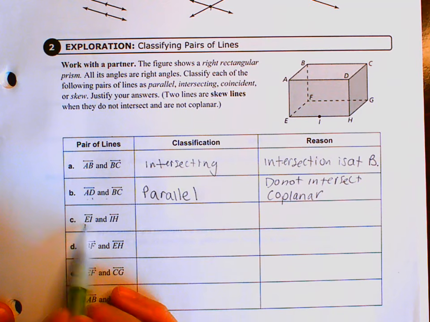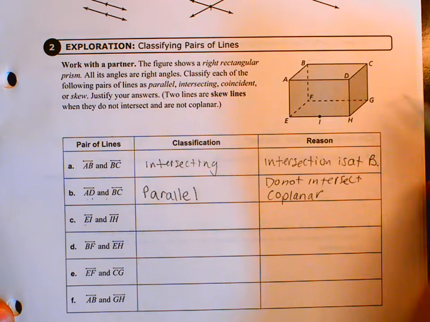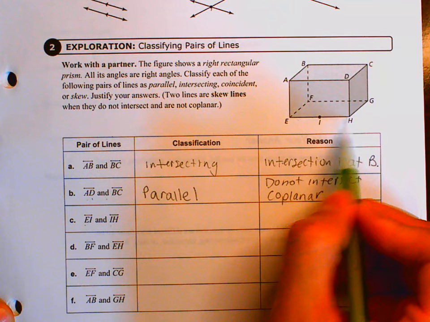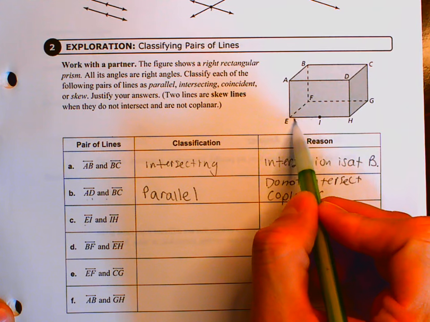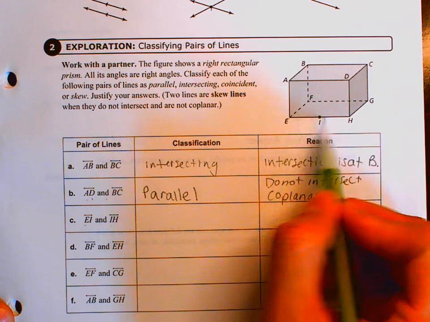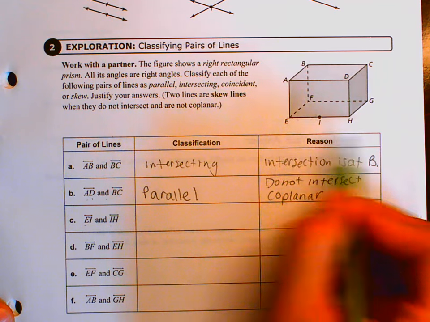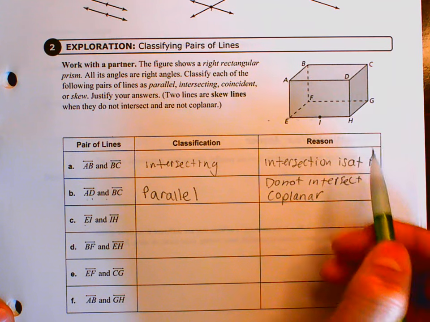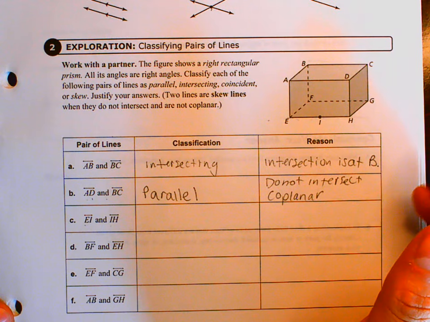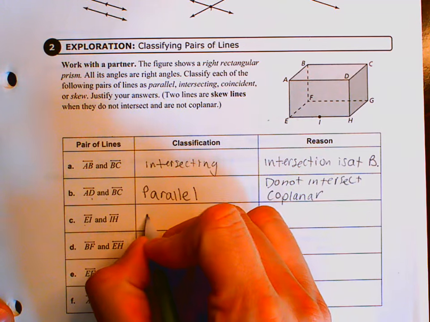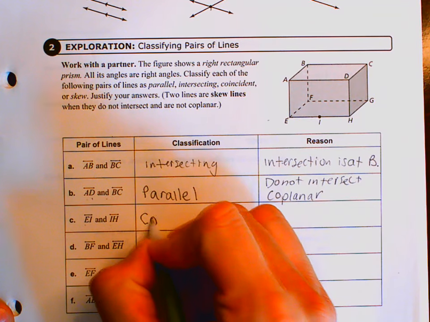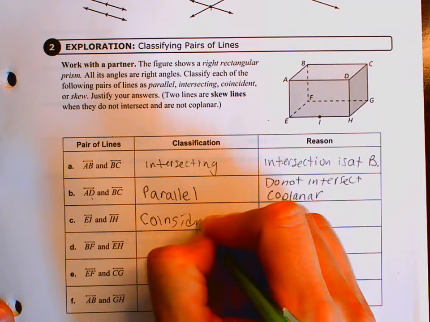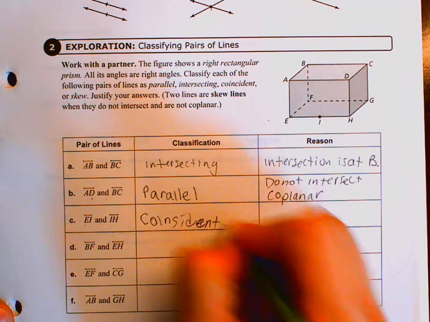Lines EI and IH, EI, that's this one, and IH, notice that they're not talking about segments, they're talking about lines. So line EI happens to be this whole line, and IH happens to be this whole line as well. So therefore, they are the same line, which means that if we were to classify them, they're going to be coincident lines.